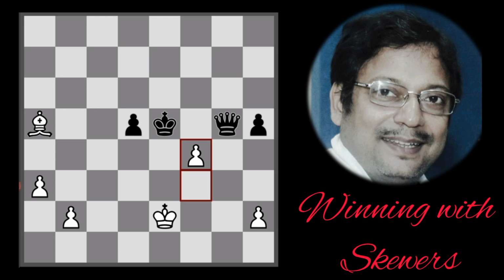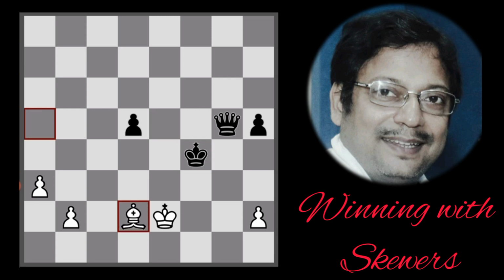If he captures with the king, white will play bishop to d2 check. You can see both the king and the queen are on the same diagonal, and bishop makes full use of the opportunity. He plays bd2 check and wins the queen in the next move.